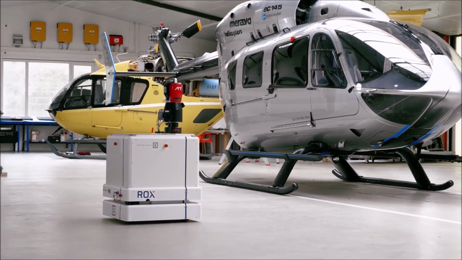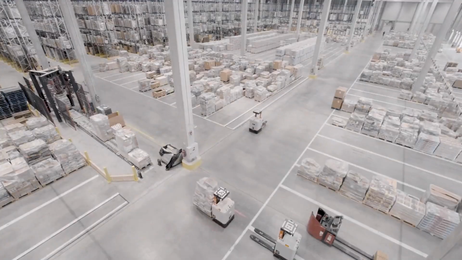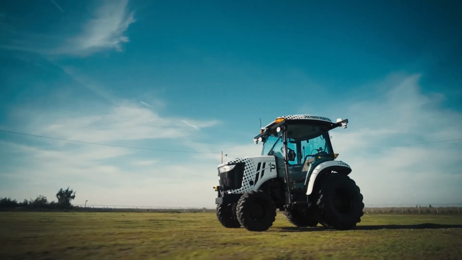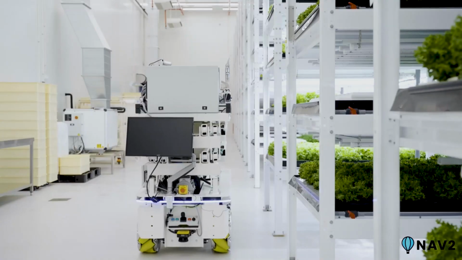Nav2 is the world's most deployed autonomous mobile robotics solution that powers everything from warehouse automation, autonomous tractors, last mile delivery, home robots, and so much more.